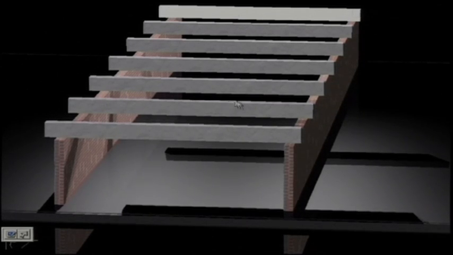Whereas the end beams will have half of the load, so you can design them separately, even as an L beam. But anyway, here we are taking any inner beam.